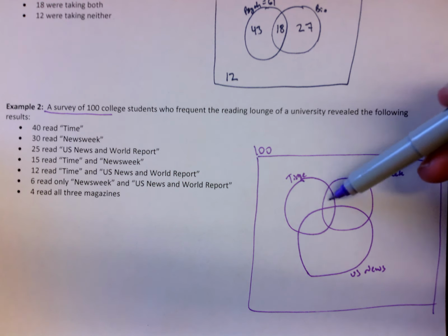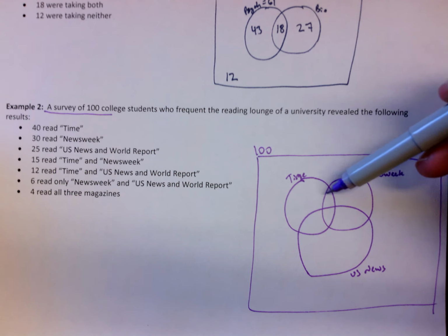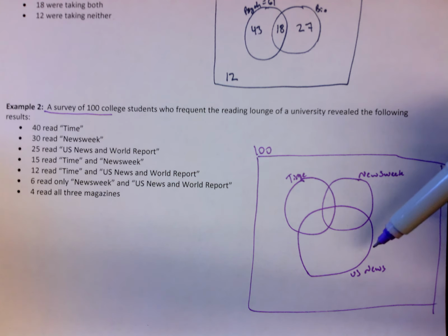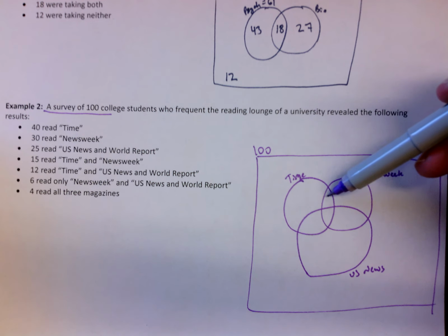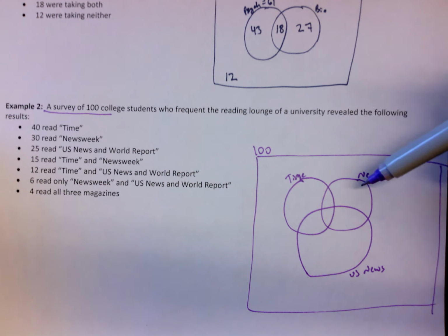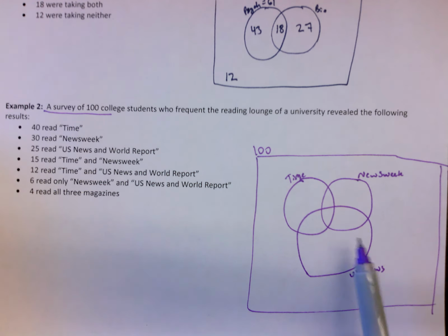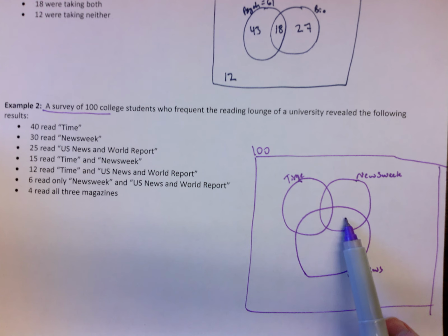This little section right here, this is the overlap of Time and Newsweek, but not U.S. News, right? This part right here is just the overlap of these top 2 circles. So those are going to be people who only read 2 newspapers, Time and Newsweek. Okay? This section right here would be people who only read Newsweek. Okay? This section, those are the people that read Newsweek and U.S. News, but they don't read Time because they're not in the Time circle.